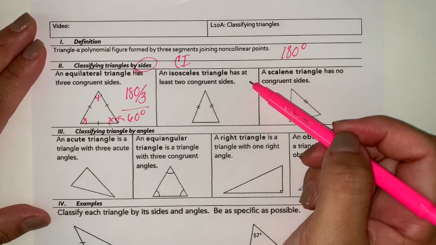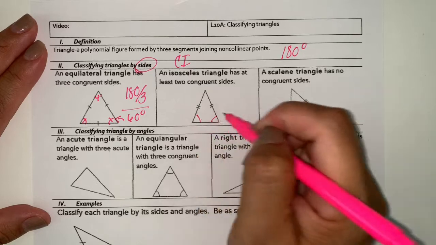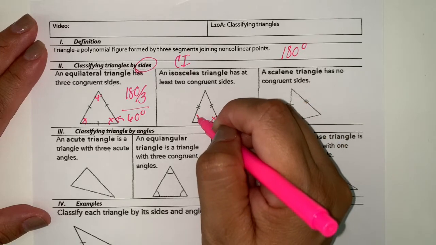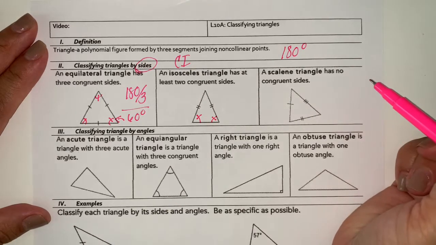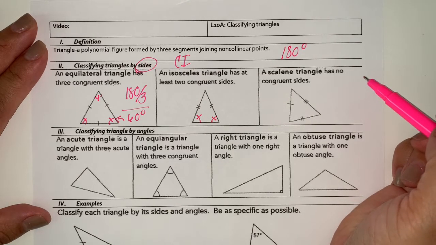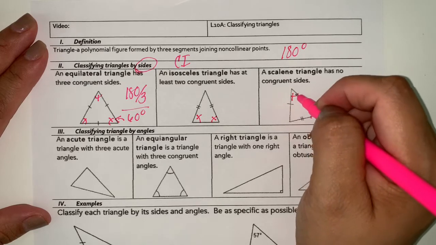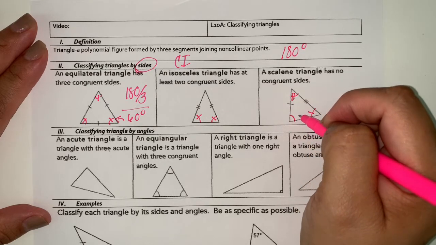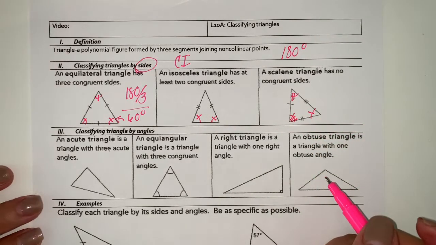An isosceles triangle has at least 2 congruent sides. That means that the base of this triangle is going to have congruent angles. And next you have a scalene. So a scalene triangle has no congruent sides. That means that the angle at each vertex is also not going to be congruent to anything else.